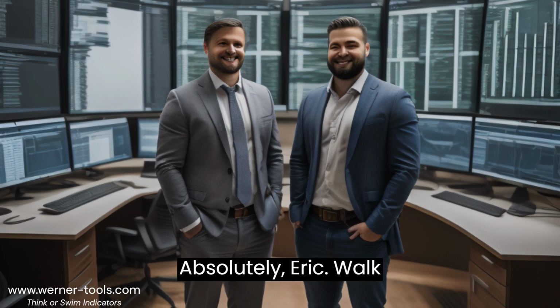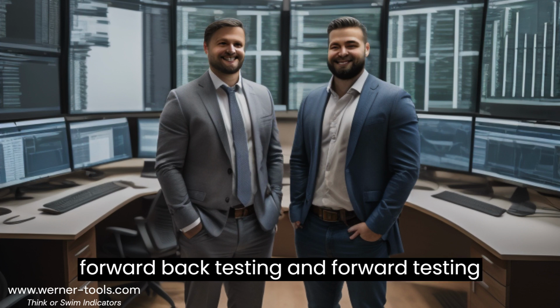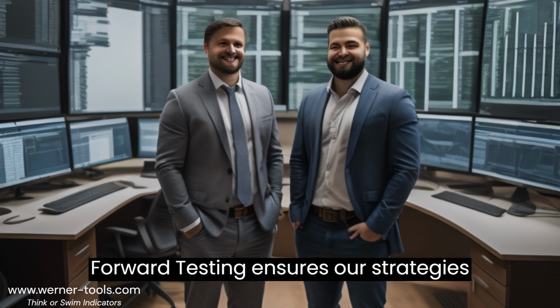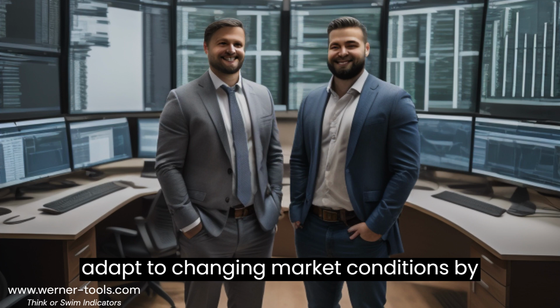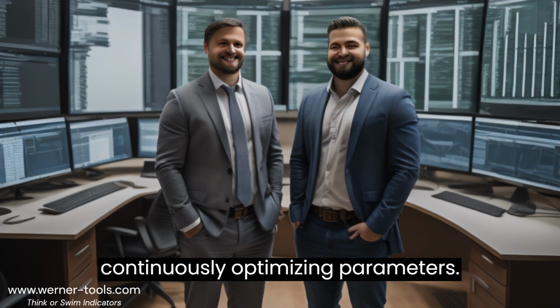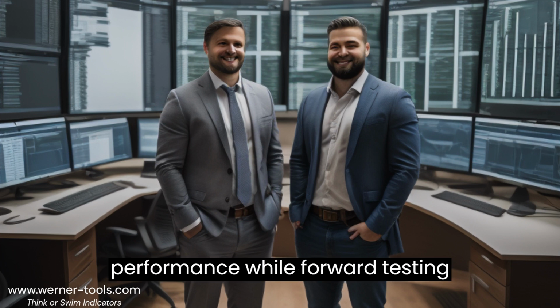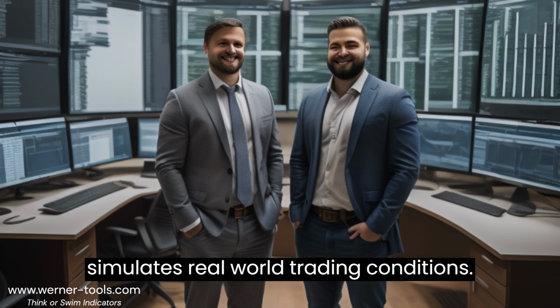These detailed performance metrics give us a clear picture of how each fractal variation performs across different testing scenarios. Now, let's briefly discuss the benefits of using these evaluation methods. Absolutely, Eric. Walk forward, back testing, and forward testing provide traders with a holistic view of their strategy's effectiveness. Walk forward testing ensures our strategies adapt to changing market conditions by continuously optimizing parameters. Back testing validates historical performance, while forward testing simulates real-world trading conditions.